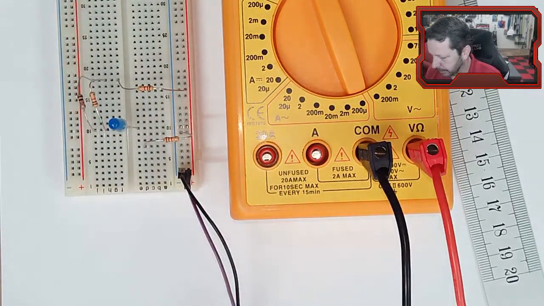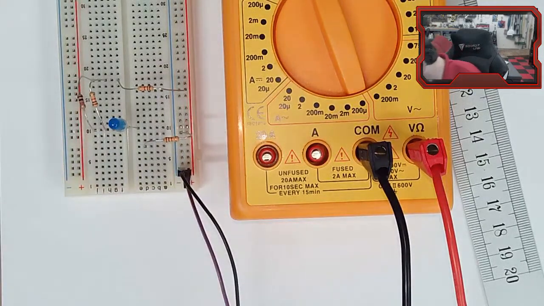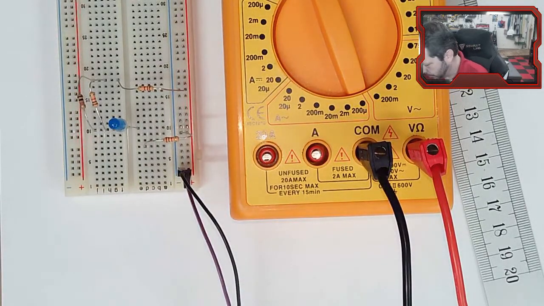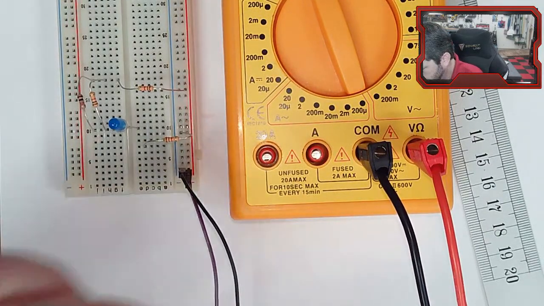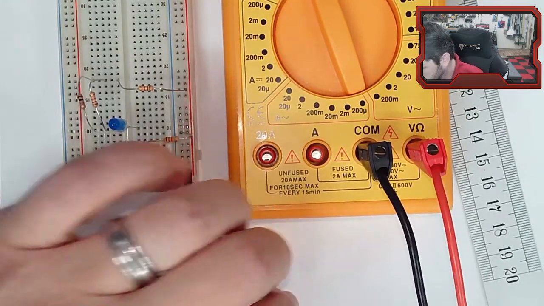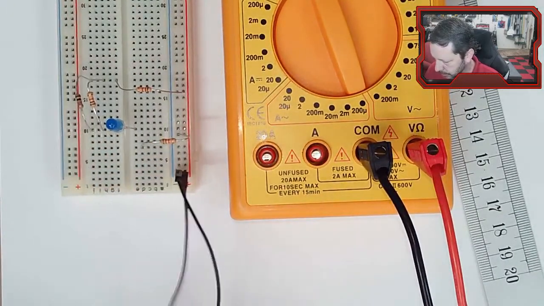Actually, I don't have this connected to any kind of power yet. Let's plug it into DC power. So I've got the purple one as positive, and the black one is negative. It's not turned on right now, so nothing's going to happen yet.